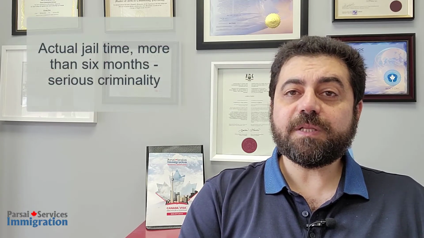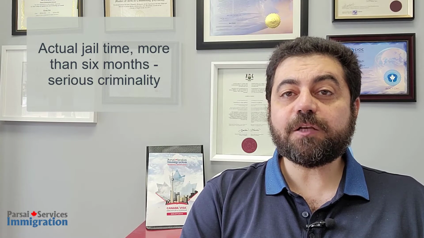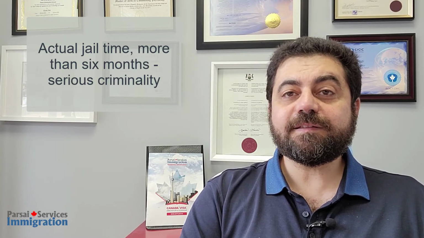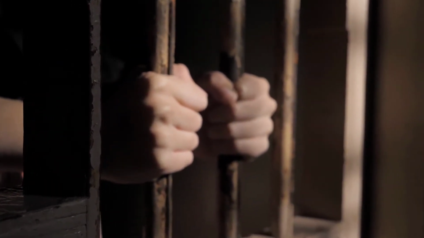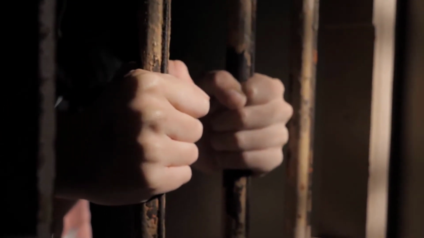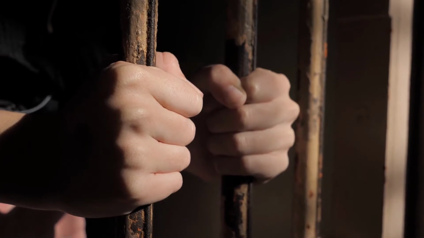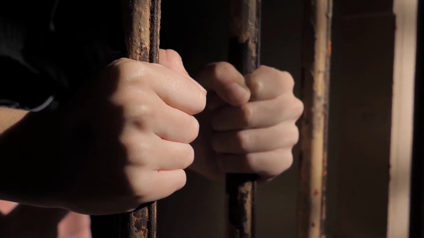The other possibility is that the person is actually imprisoned for at least 6 months or more. So if the duration of prison is more than 6 months, then that person is facing inadmissibility because of serious criminality. You need to keep in mind that for offenses inside Canada, we definitely need to have a conviction, and serious criminality affects foreign nationals and permanent residents. It doesn't affect Canadian citizens. In terms of inadmissibility, obviously, Canadian citizens also face prison time and fines.